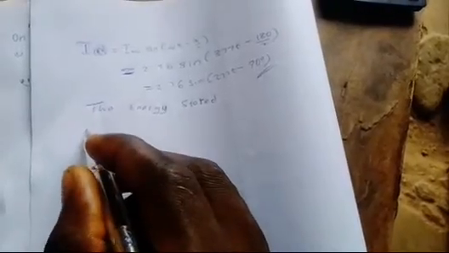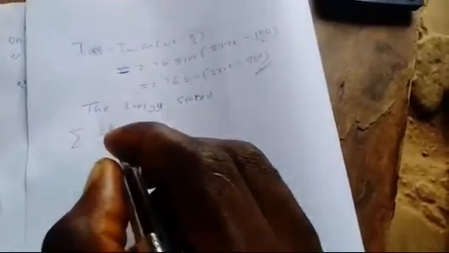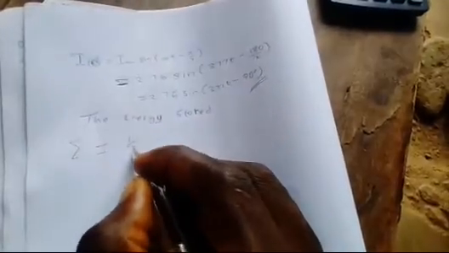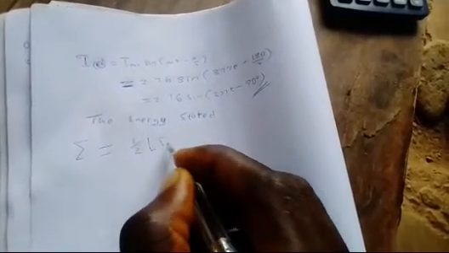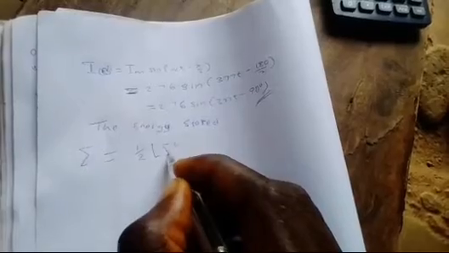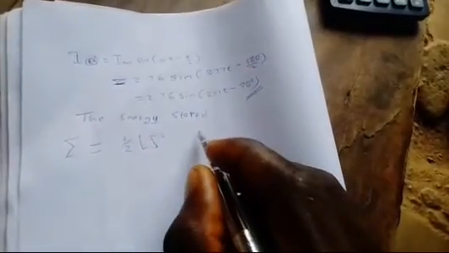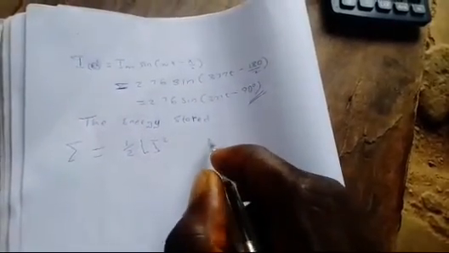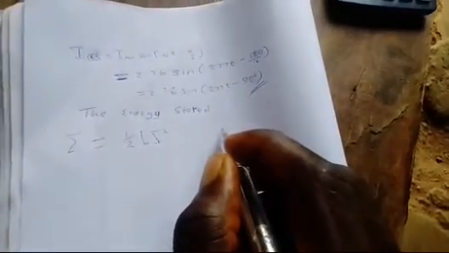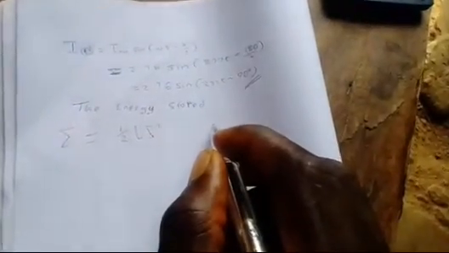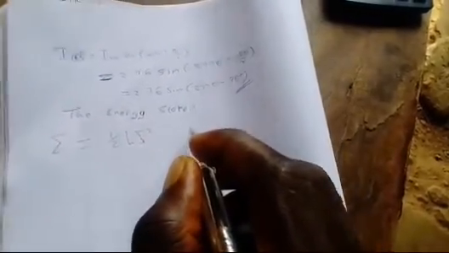Now the energy stored is equal to half Li square, since we are dealing with inductance. Assuming we were dealing with capacitance, we would have half CV square. But since it is not capacitance but inductance, we have half Li square.